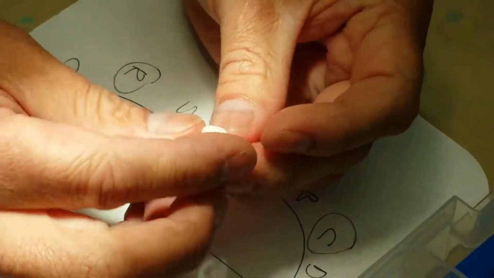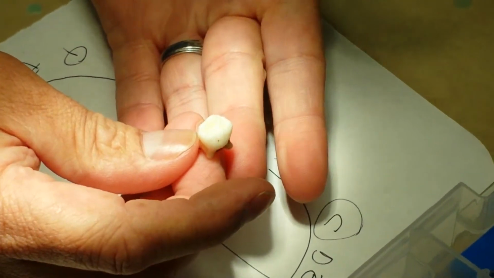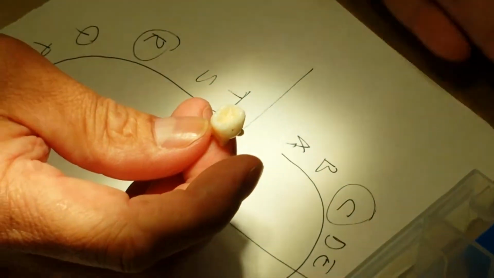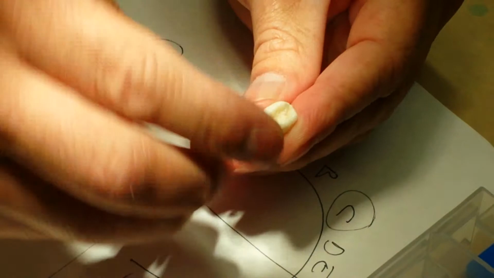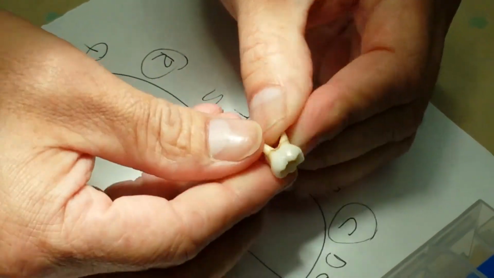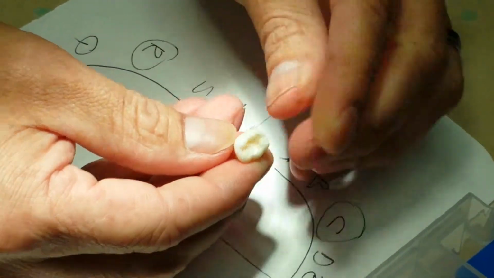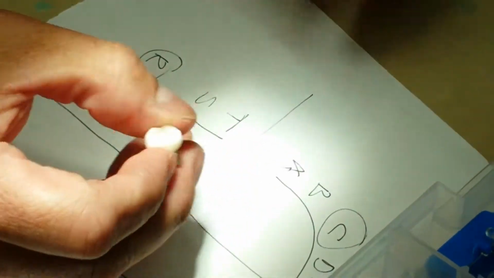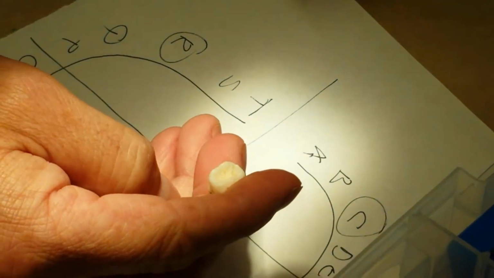All right, you have 2 roots, one mesial, one distal. Which one is the mesial? Which one is the distal? This one's mesial. That would be mesial. You have the lingual cusp, mesiobuccal, distal cusp is a huge cusp. The root is bigger on the mesial than the distal. So what letter would this one be? T.